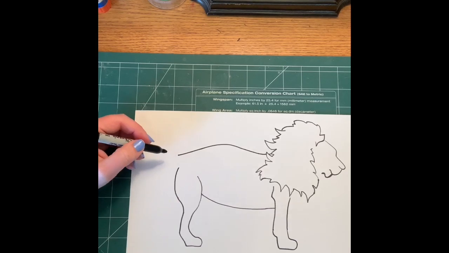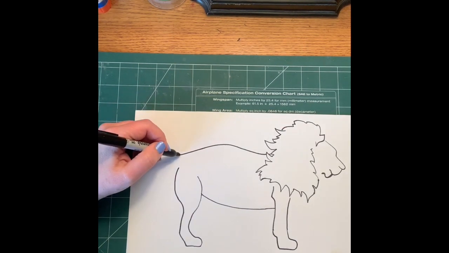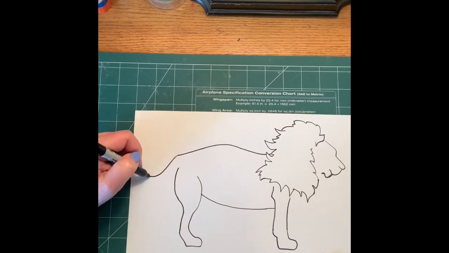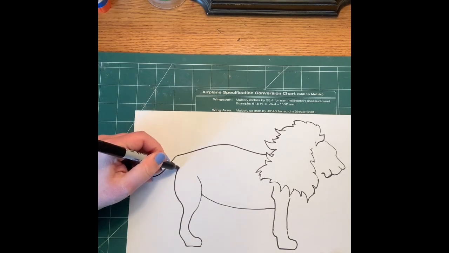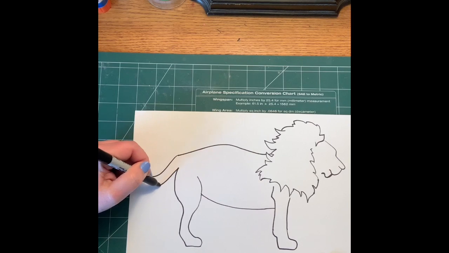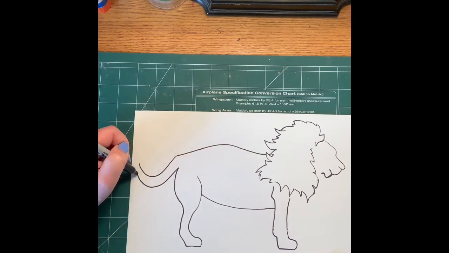Now we're gonna add the tail on the back. For the tail, we need to have the front part swooping like a U shape, and then the part underneath it needs to kind of run in the same curve. And then if you remember what lions have at the end of their tail, there's usually kind of a bushy end of the tail. So we'll put that on, kind of like what a paintbrush looks like. There we go.